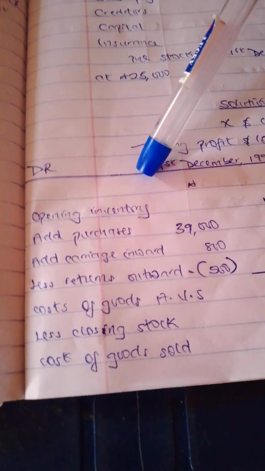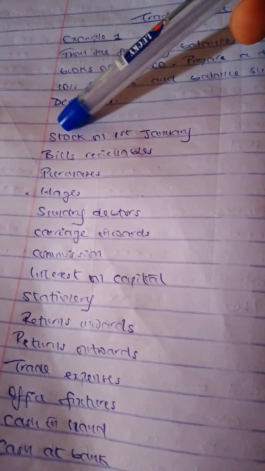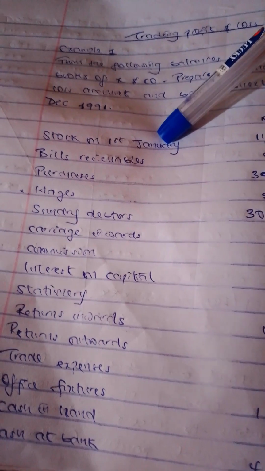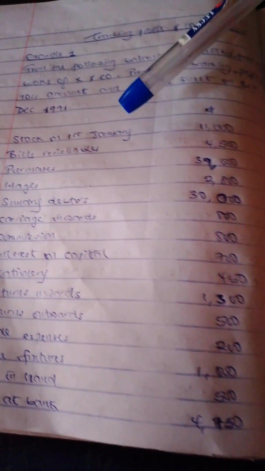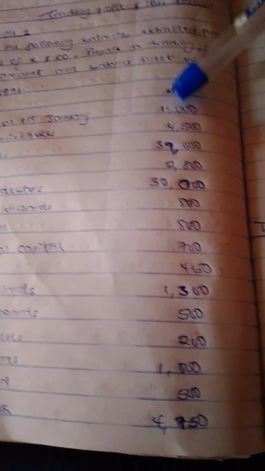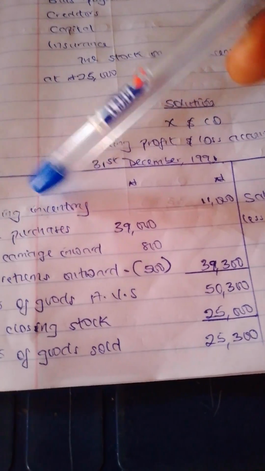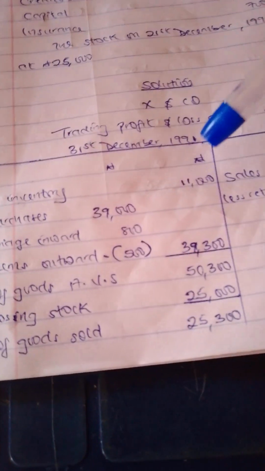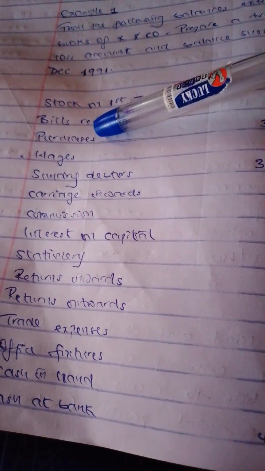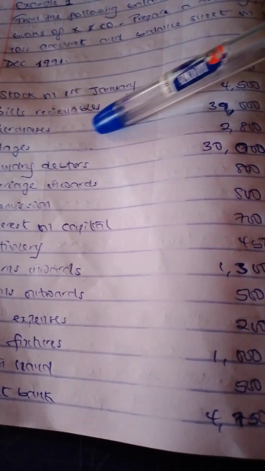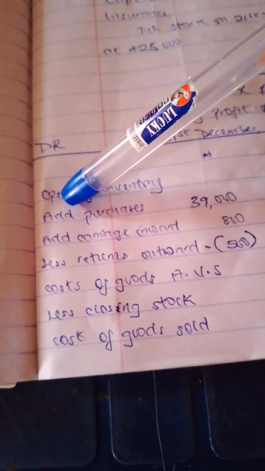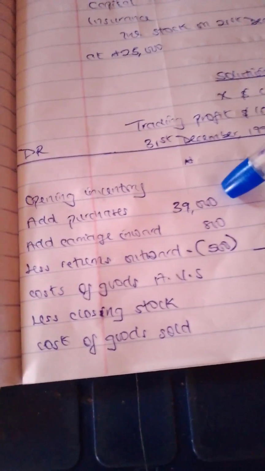The first thing you begin from is your opening inventory, that is the stock on 1st January, and that is 11,000. So you come here, the opening inventory 11,000. Now you go to your add purchases. If you look here, you will see that there's add purchases. Tracing it, it is 39,000. Then you come here and write your add purchases 39,000.